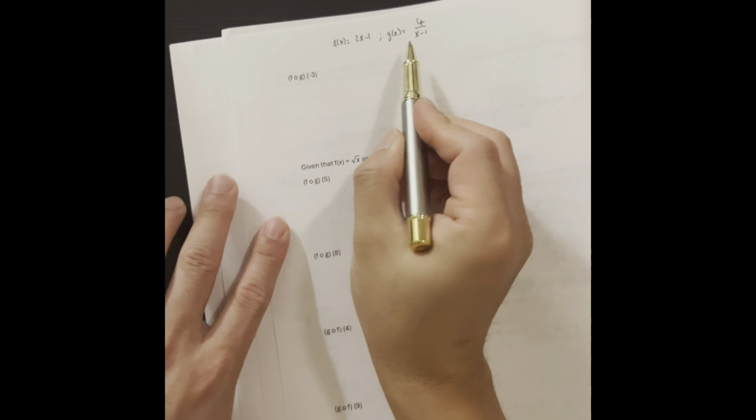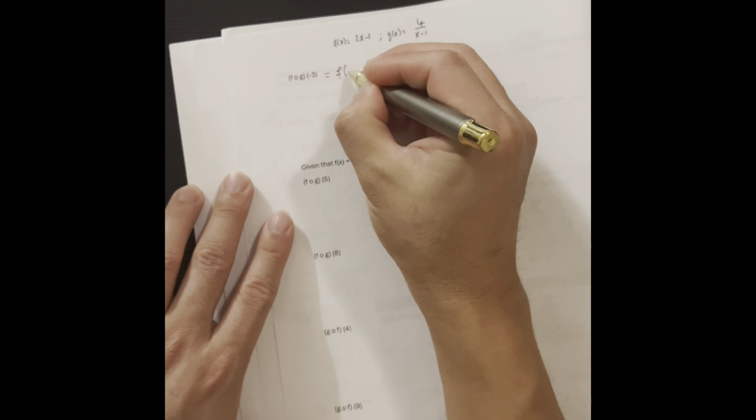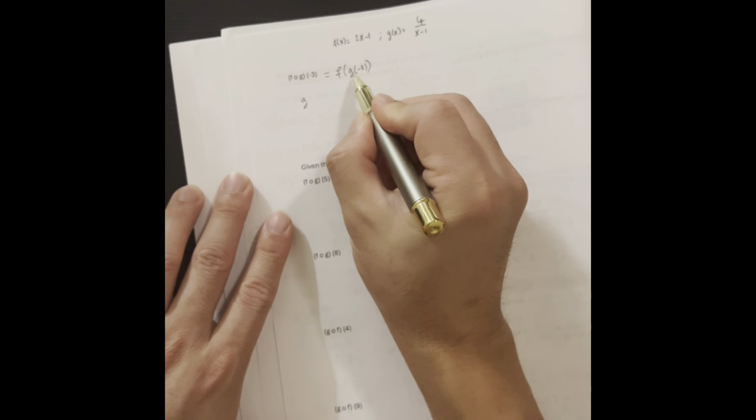Same functions f and g. We're looking for f of g of minus 3. So let's look from the inside out, right? g of minus 3. Plug in the minus 3 there. So that's 4 over minus 3 minus 1. That's 4 over minus 4. So g of minus 3 is negative 1. So f of g of minus 3 is f of minus 1. So f of minus 1 is 2 times minus 1 minus 1. That's minus 2 minus 1, so that's minus 3.